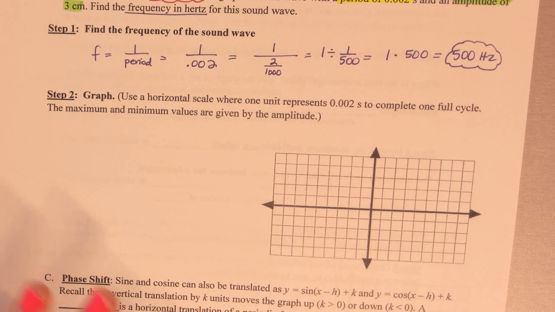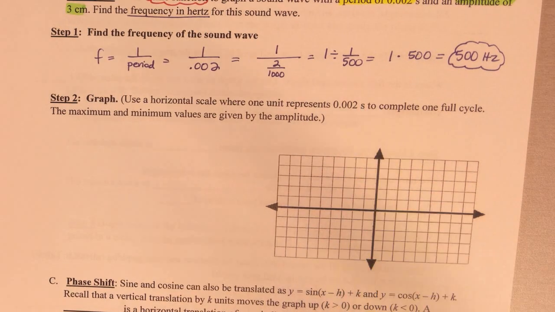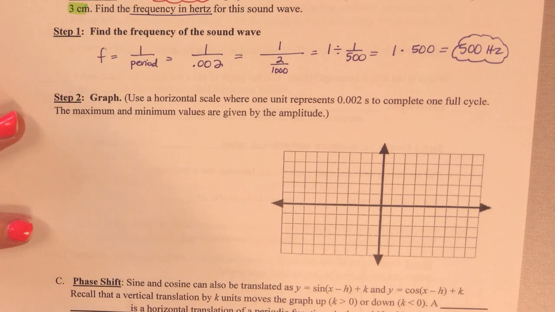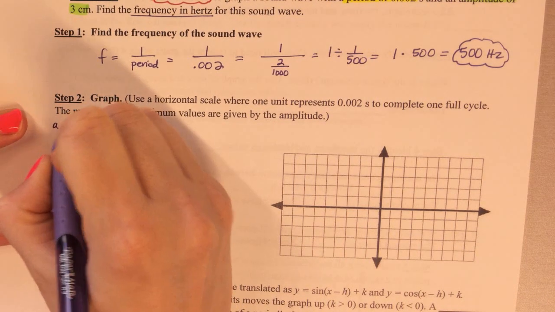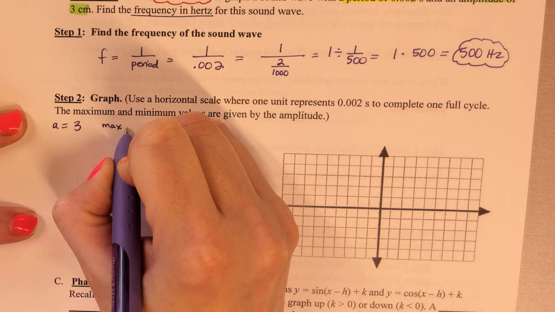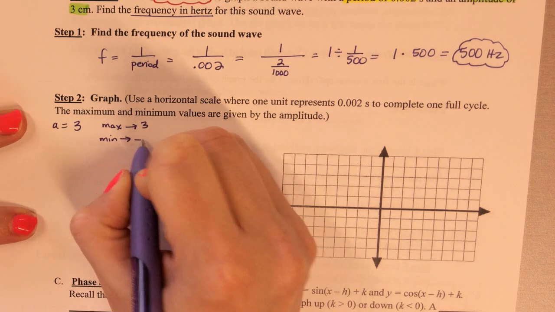So it says we're using a horizontal scale where 1 unit represents 0.002 seconds to complete 1 full cycle. They're just reminding you that the 0.002 seconds is the period, that is your cycle. And then the max and the minimum values are given by the amplitude. So what is our amplitude for this? 3. Okay, so if our amplitude is 3, then our max is what? Our max is 3, and our min is -3.